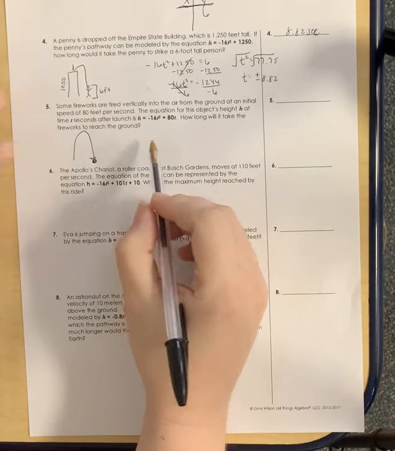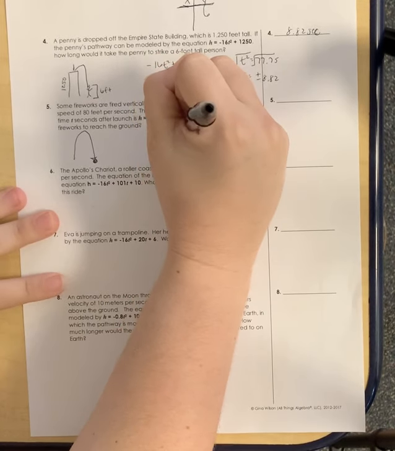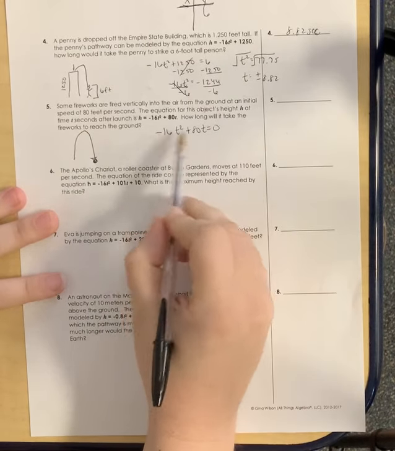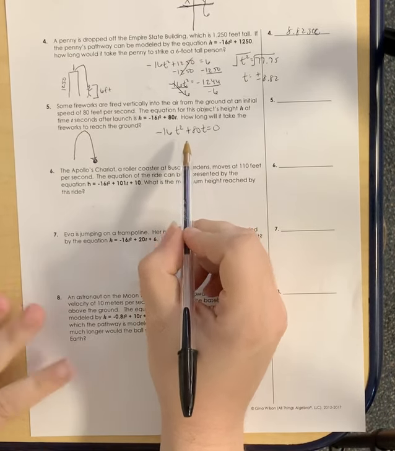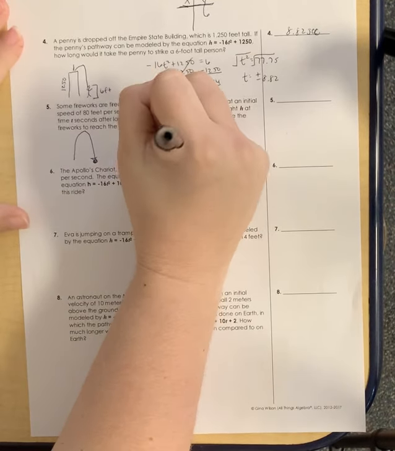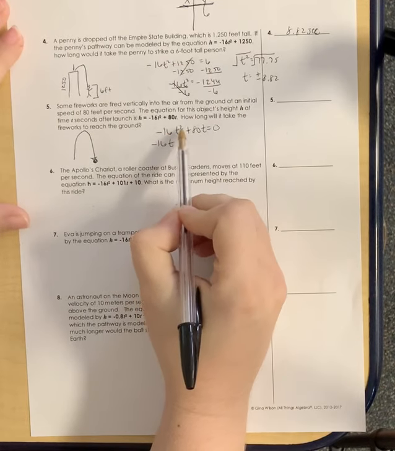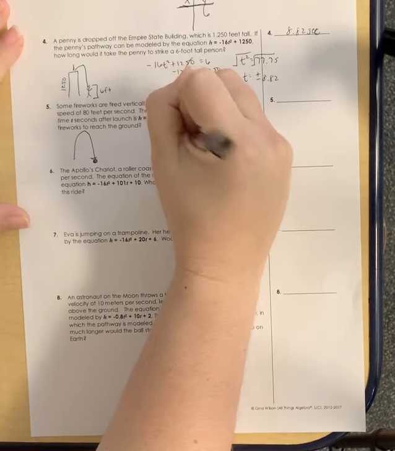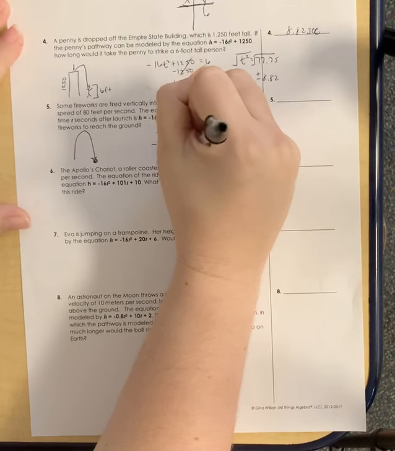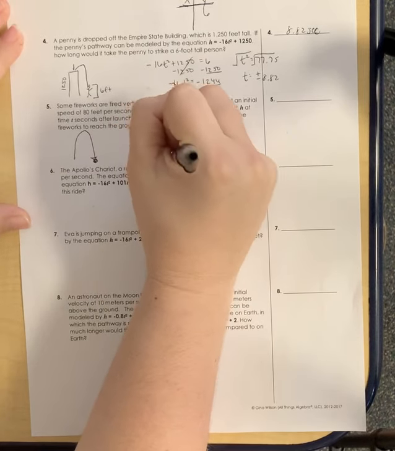So when our height is 0, negative 16t squared plus 80t equals 0. What can we factor out of this? Can we take a 16 out of 80? Yes. So we're going to factor out a negative 16t. Negative 16t squared divided by negative 16t is t, and 80t divided by negative 16t is negative 5. Then we're going to set both of those equal to 0 and solve.